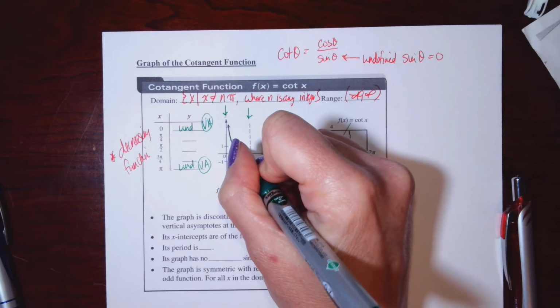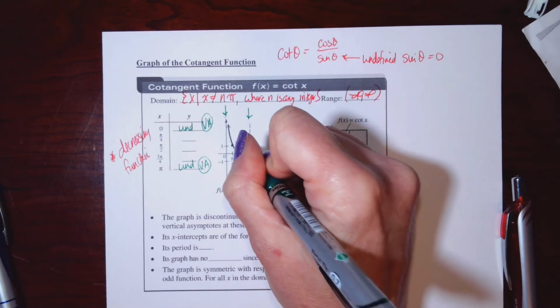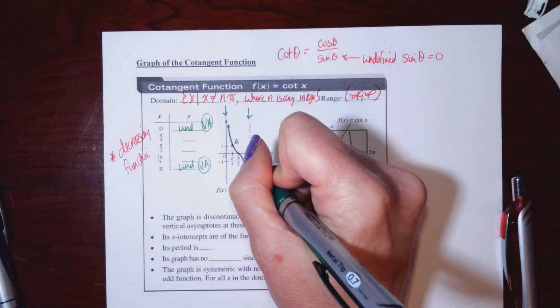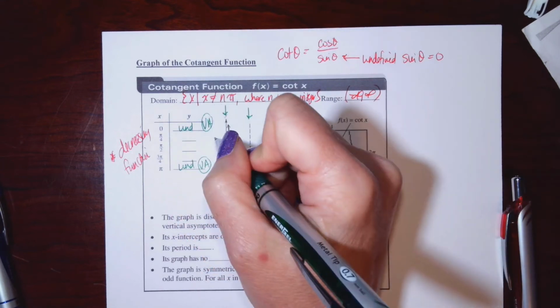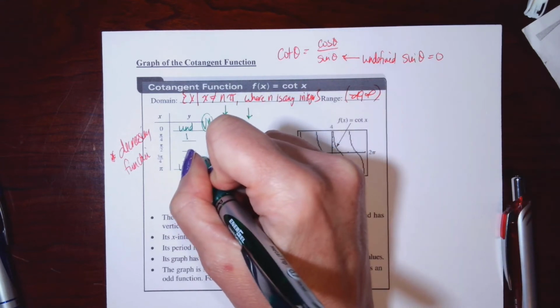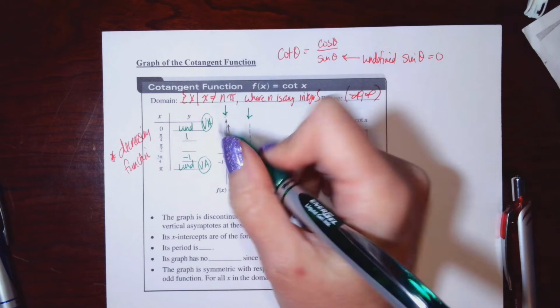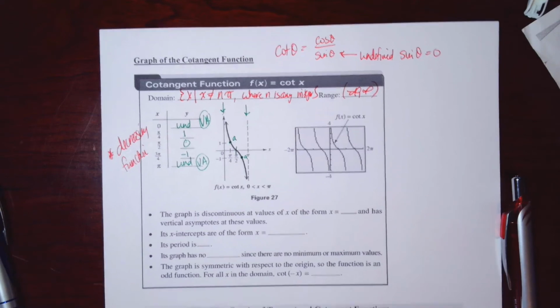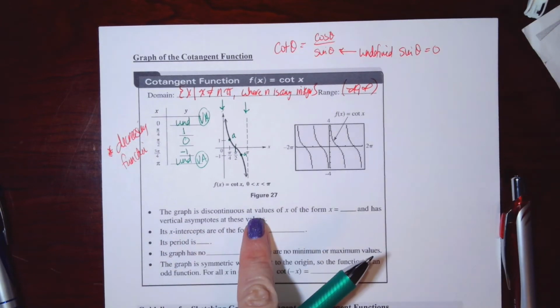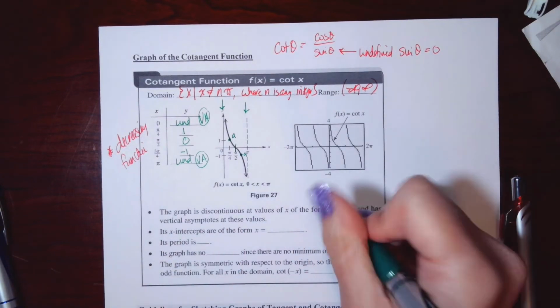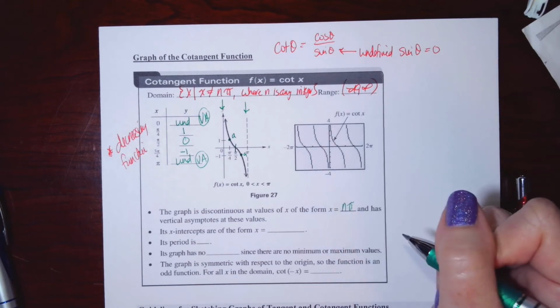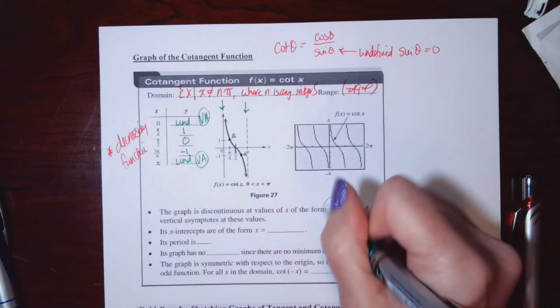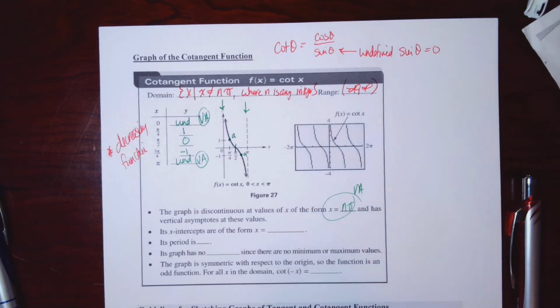Again, my quarter function values are found by that value of a, so where a is 1, my quarter function values are 1 and -1. And then that center point is my center. All right, cotangent is discontinuous at n pi, where n is any integer. That gives me my vertical asymptotes.